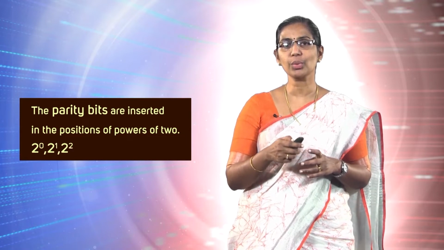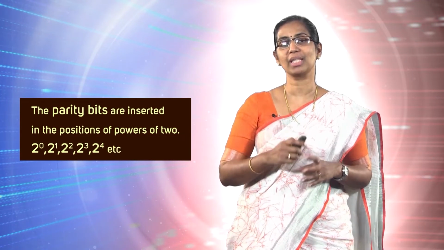The parity bits are inserted in the positions of powers of 2: 2 raised to 0, 2 raised to 1, 2 squared, 2 cubed, 2 raised to 4 positions, etc. What I have discussed now was just for 4 bits. Now, I will generalize it to n bits.